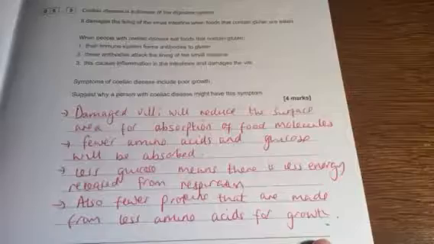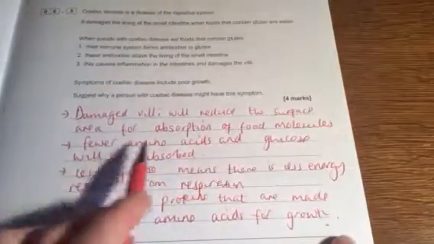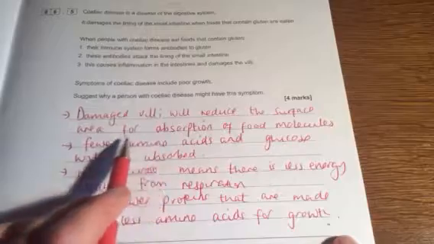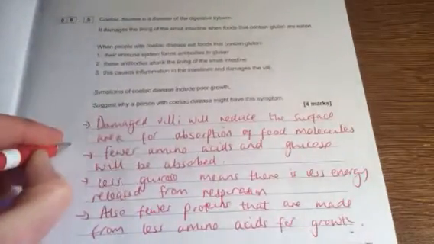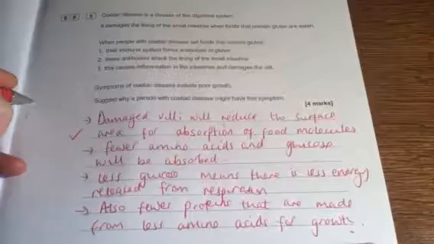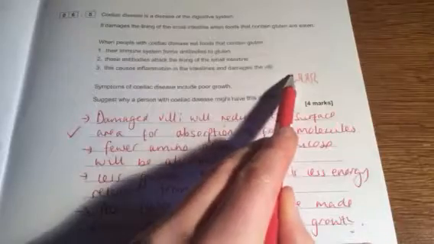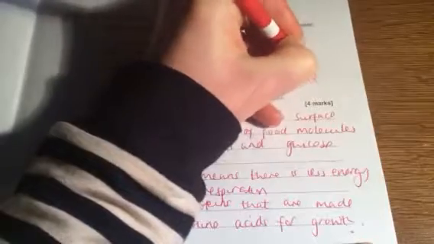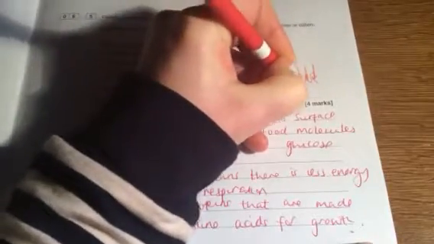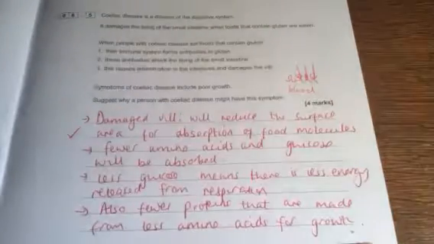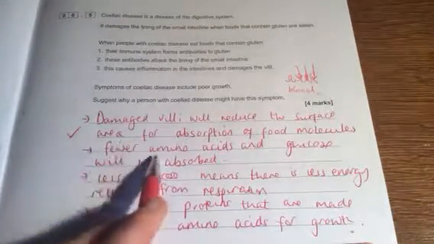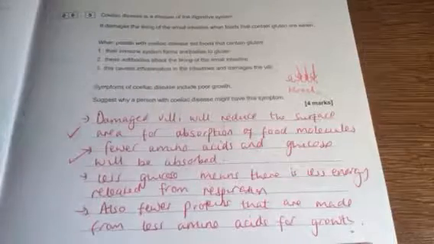So, damaged villi will reduce the surface area for the absorption of food molecules. So you've got to get that whole idea that damaged villi, those villi, if you remember, look, if I do it over here. So that's the lining of the small intestine. The villi are the projections that normally increase the surface area so that food can be absorbed into the blood system. Okay. So fewer amino acids and glucose will be absorbed.